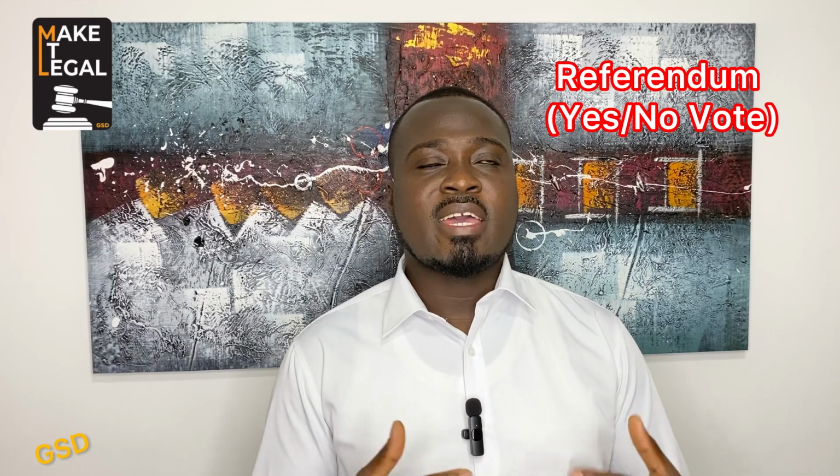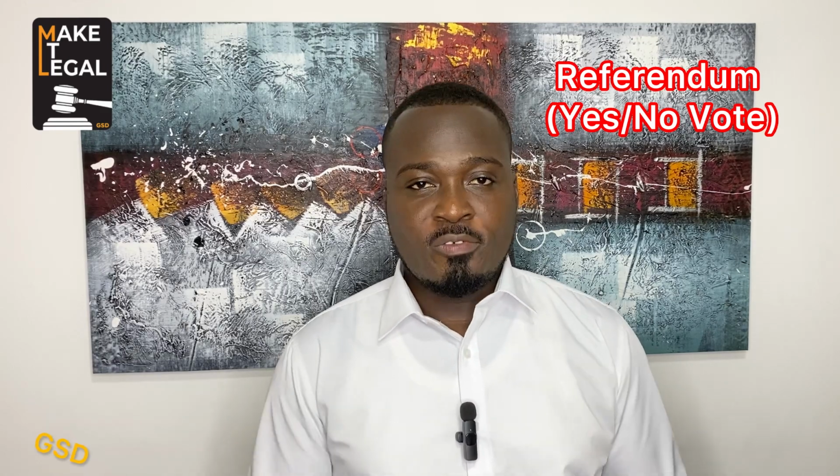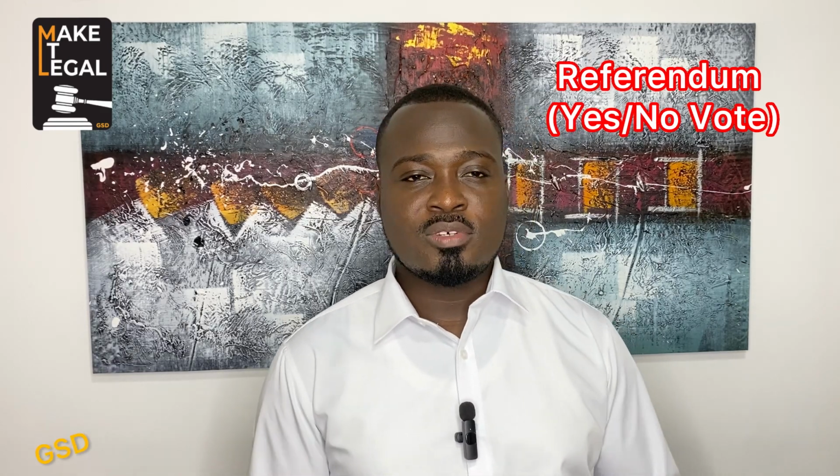A referendum is more like you put a question to vote, and people vote yes or no. When they put the constitution to vote between yes and no, a lot of people said yes to having the constitution as the sole document that governed the nation. About 92% of people actually said yes. You can imagine how people really supported it.